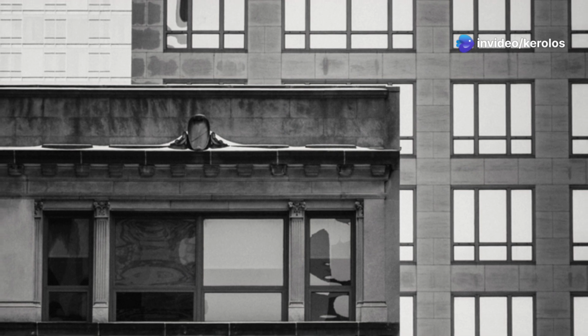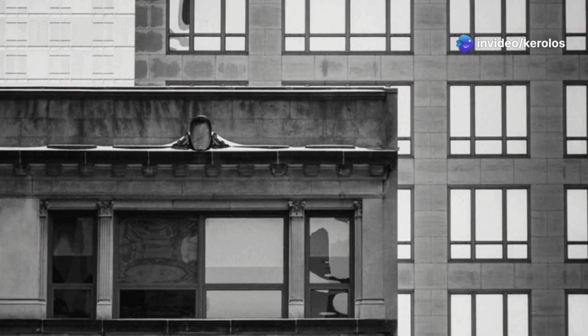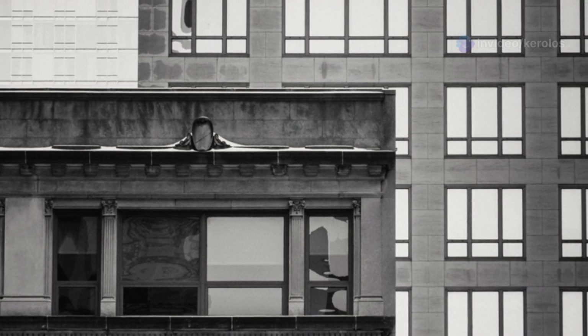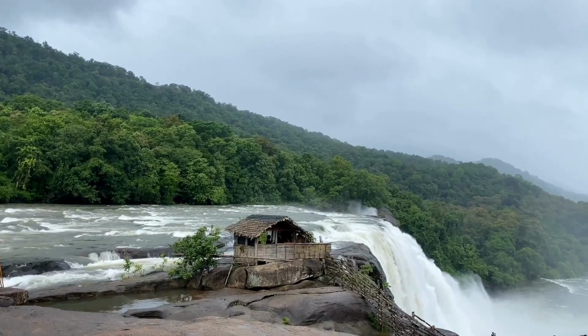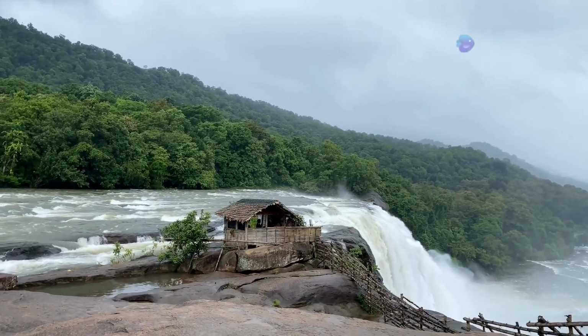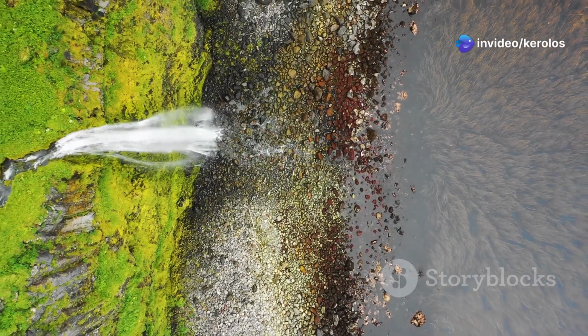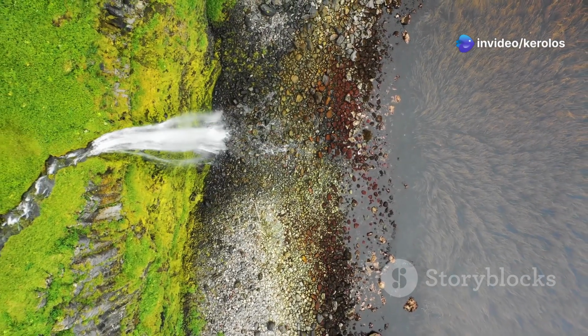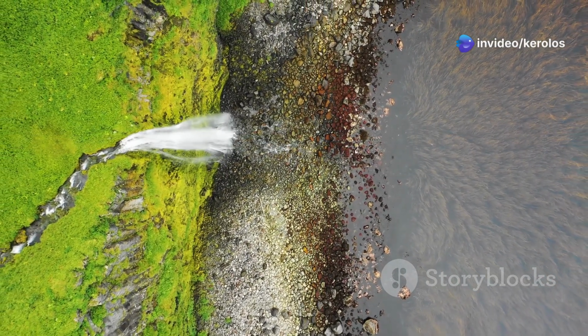Architects like Frank Lloyd Wright and Ludwig Mies van der Rohe pioneered new forms and revolutionary ideas. Wright's organic architecture emphasized the harmony between buildings and their natural surroundings. His Fallingwater House, built over a waterfall, is a masterpiece of this philosophy, blending nature and design.